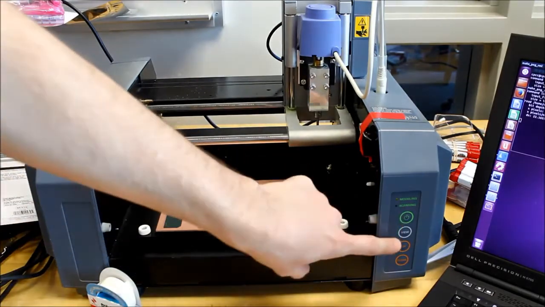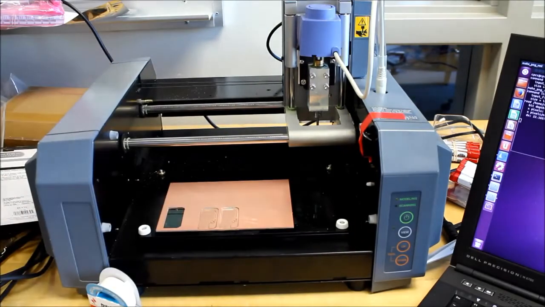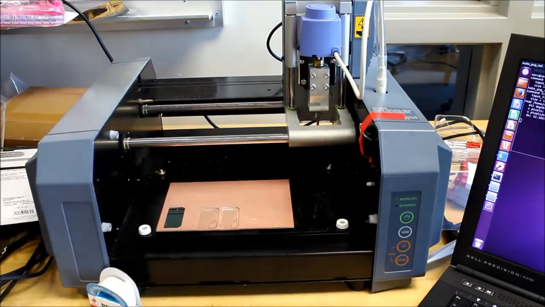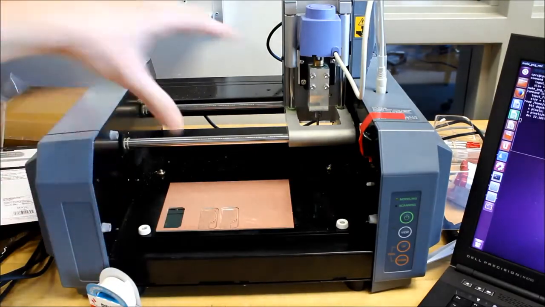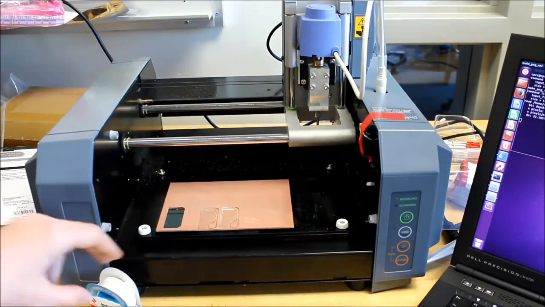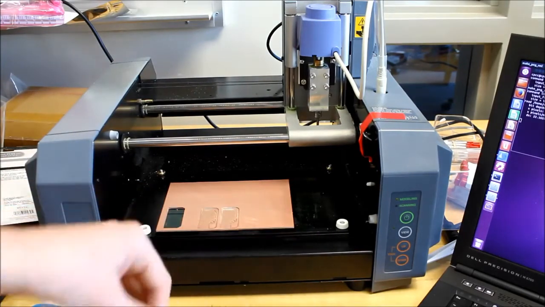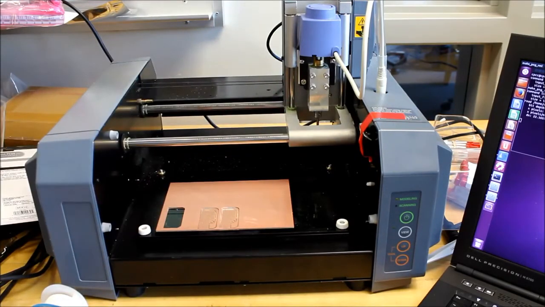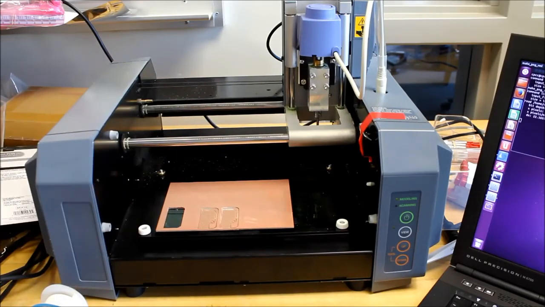And we have the power button, the view button, the up and down Z buttons. The power button, self-explanatory, it turns the machine on and off. The view button will put the machine in this orientation. This is the view orientation where the plate is very visible and accessible, and the drill bit is raised all the way and in the back corner. That's so we can change the bit fairly easily.